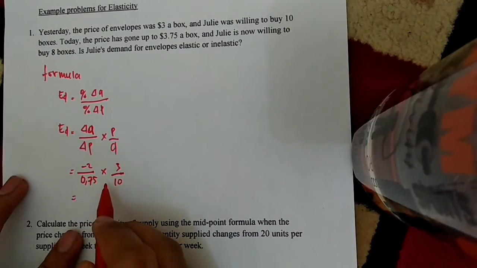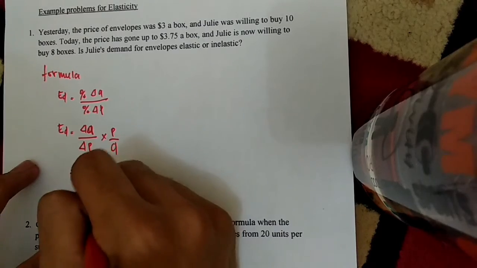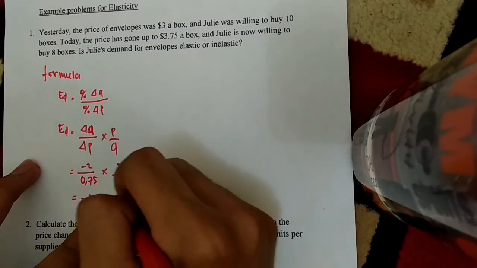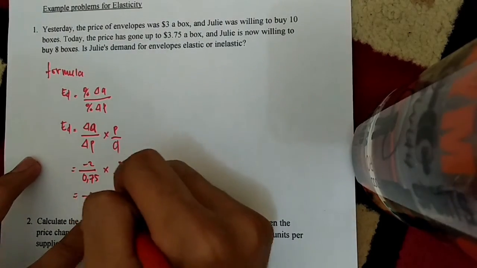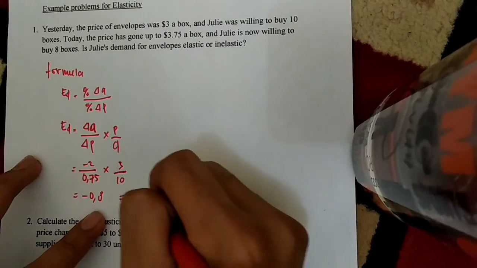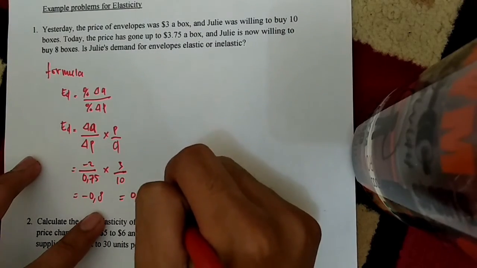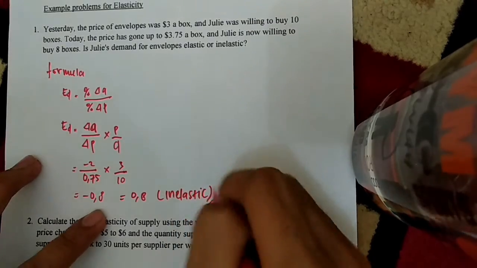So the result is 0.8 in absolute value, so the result is inelastic.